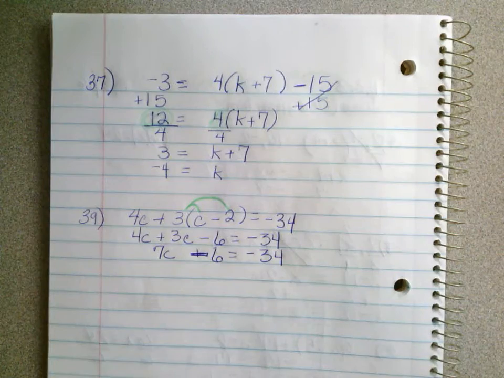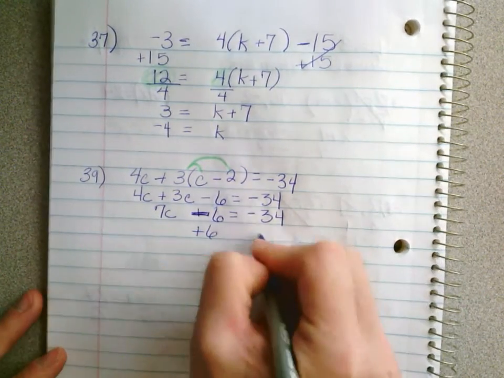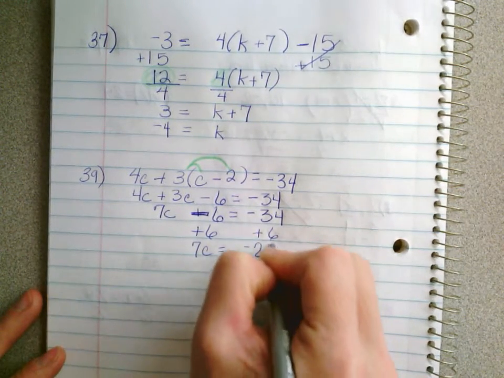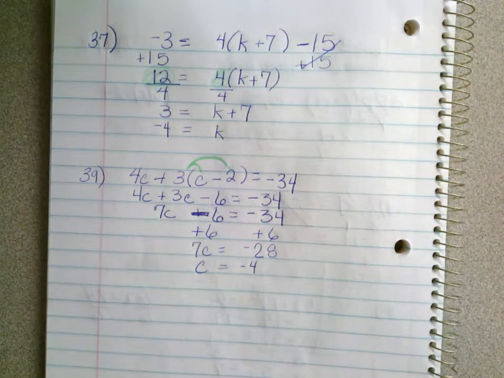Combine your C's, add 6 to both sides. 7C is equal to negative 28, lucky for us. And that makes your C equal negative 4. Hold on with me back there, bud. I know, it's a lot of writing. That's 39.